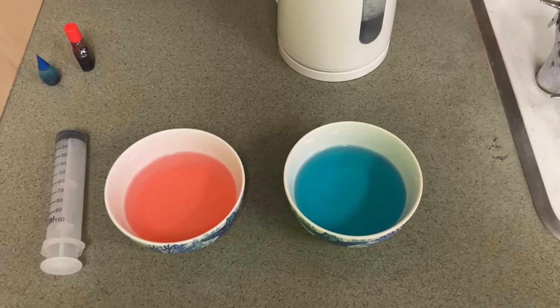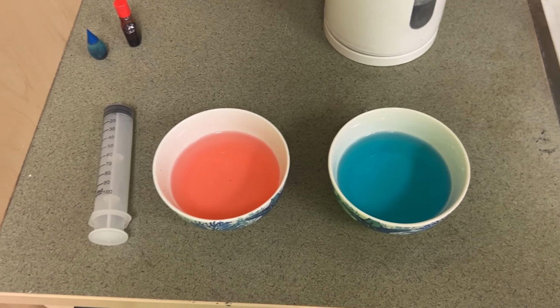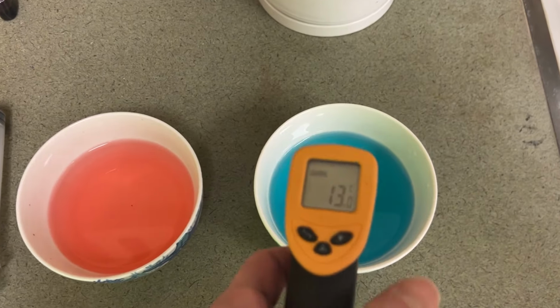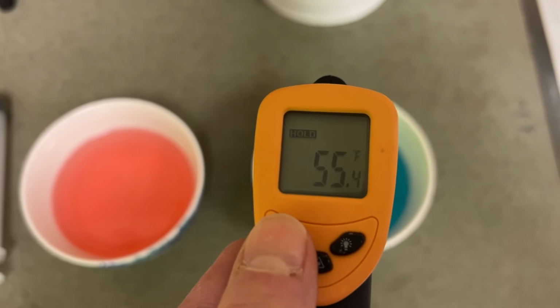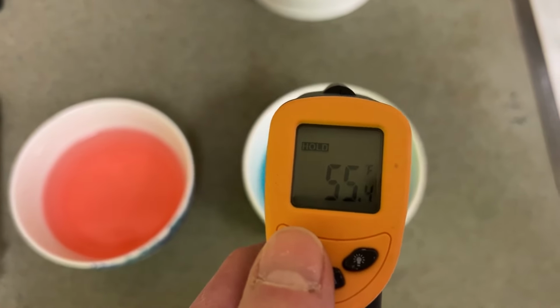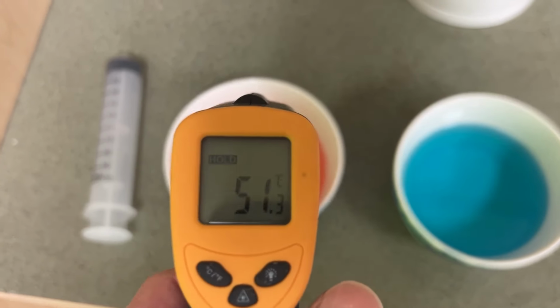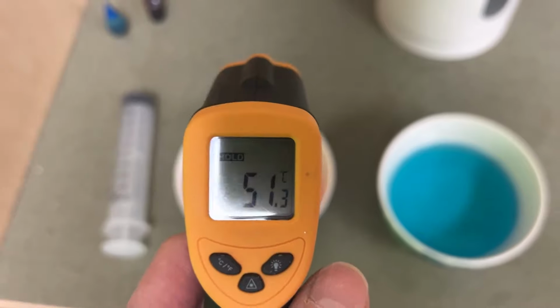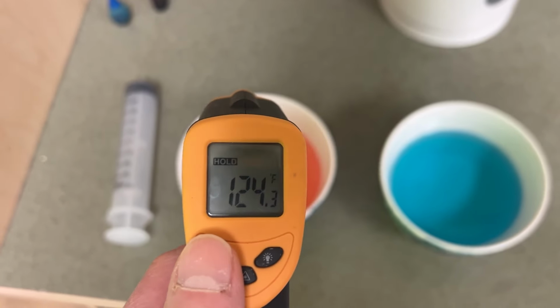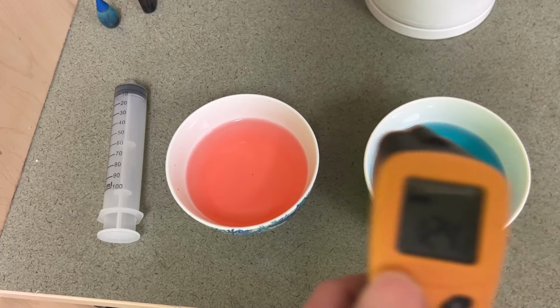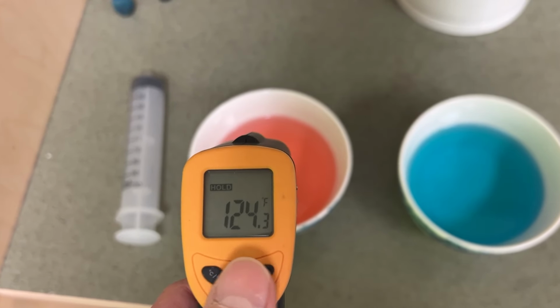Here I've got 2 bowls of water of different temperatures and a syringe. Blue bowl, 13 degrees Celsius or about 55 degrees Fahrenheit. That's why it's blue. It's a little chilly. This bowl is 51 degrees Celsius or about 124 degrees Fahrenheit, which is a lot warmer, but still not close to boiling, is it?